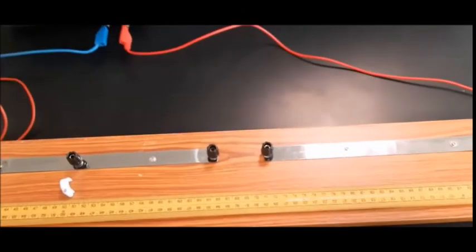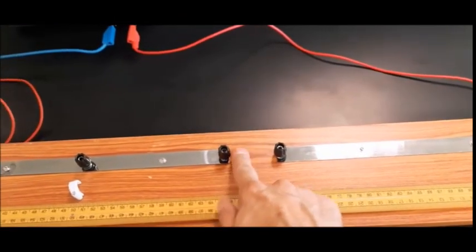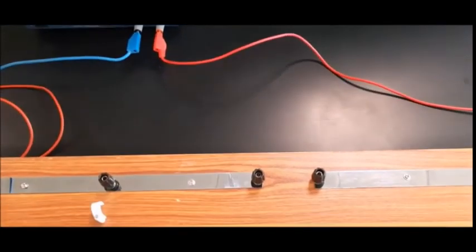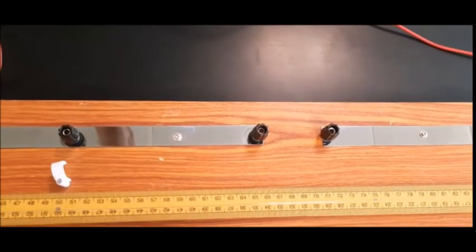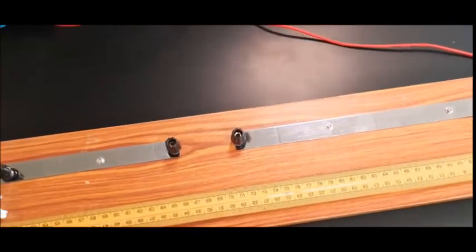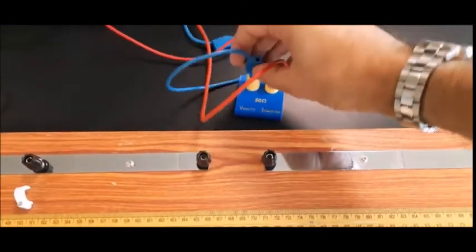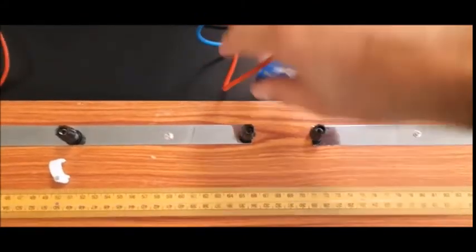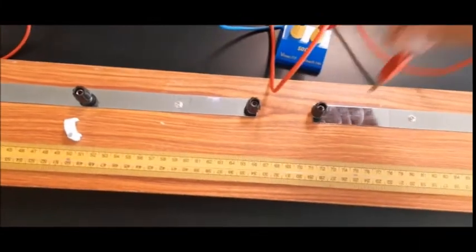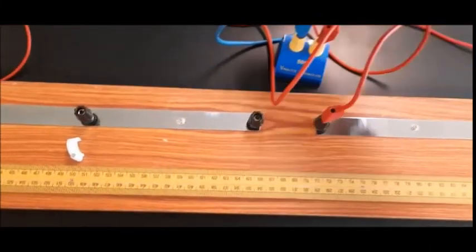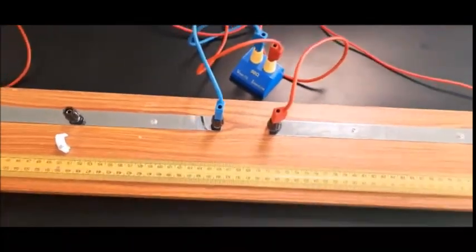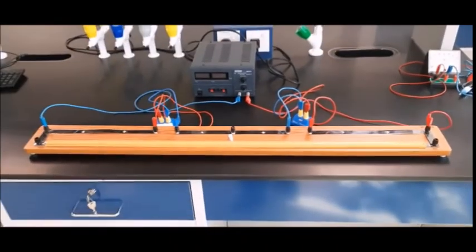Now in this location we need to connect the known resistance Rs, and I will start with a resistance of value 50 ohms. This one, connect this 50 ohms to these two sides. Okay, now the circuit is closed, and we need just to connect the galvanometer.